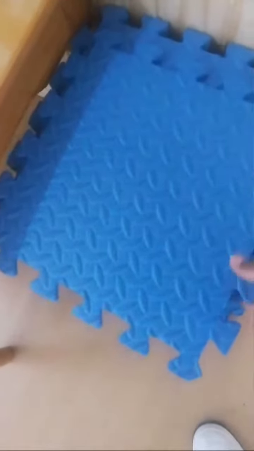We have a blue mat. This mat, the kids use. Normally they sit on the floor, and they'll put the mat here, and the kid will sit and fold the legs.